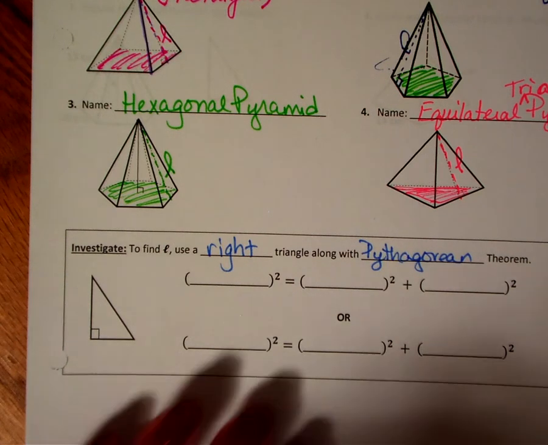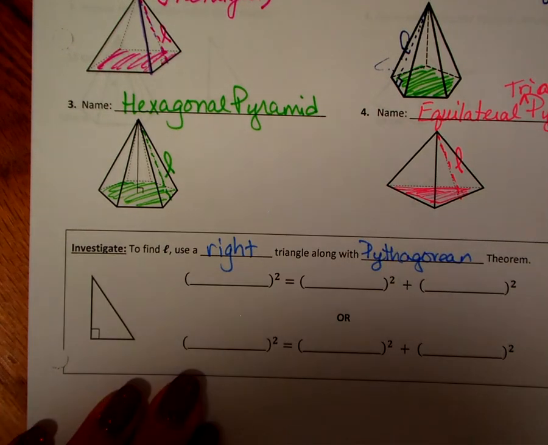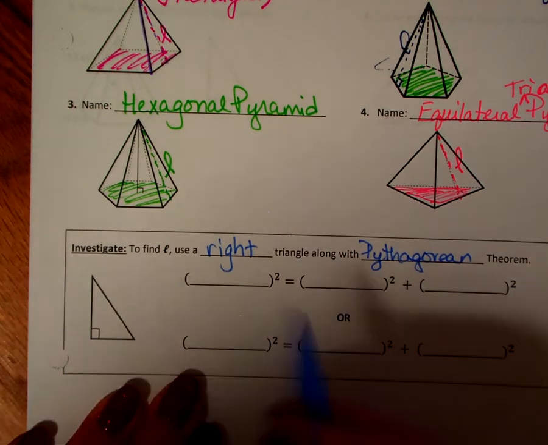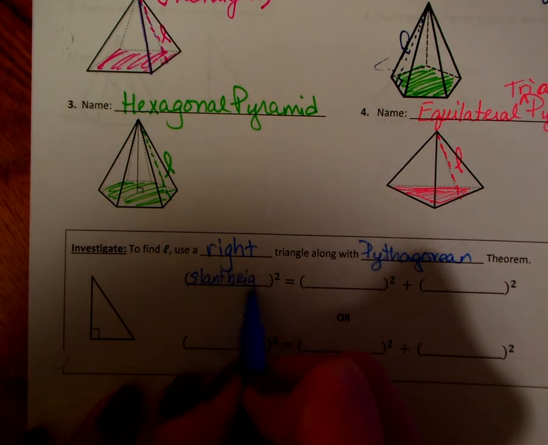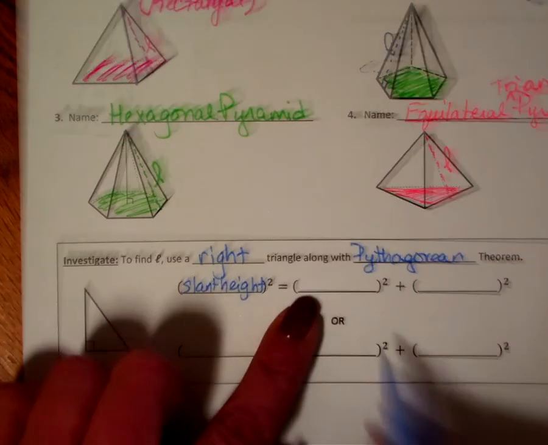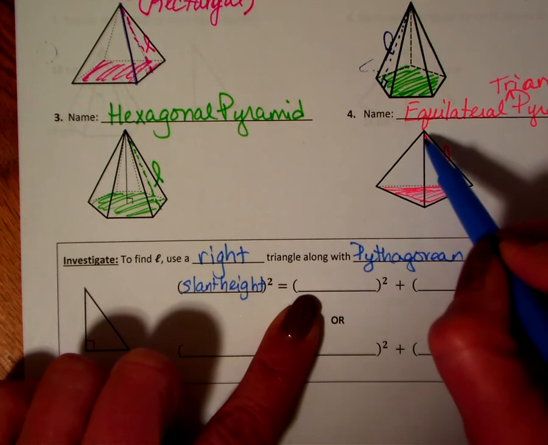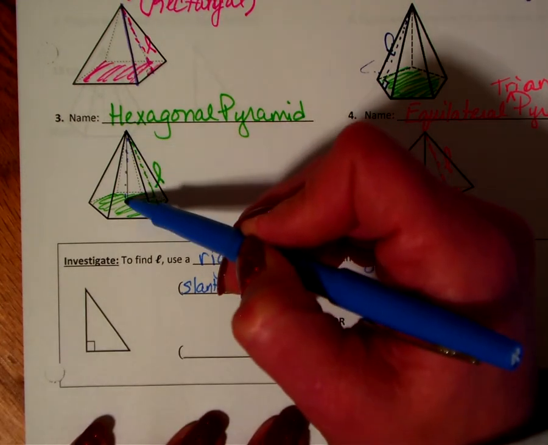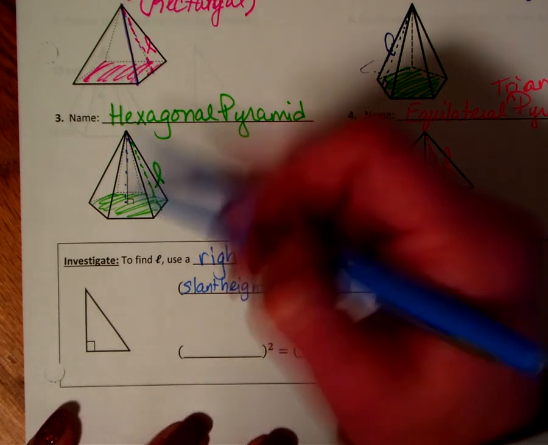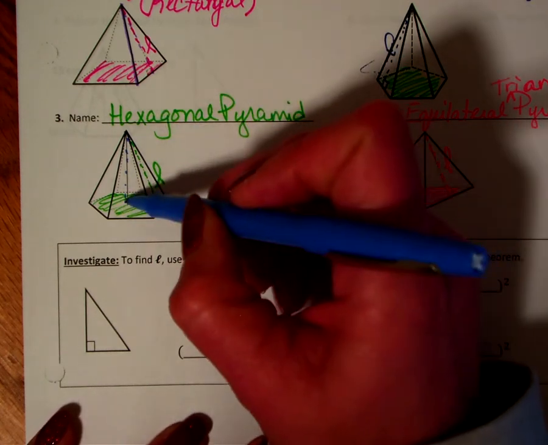So you can find your slant height if you were to drop this and then make it into a right angle.